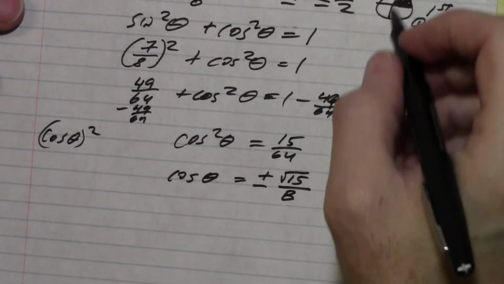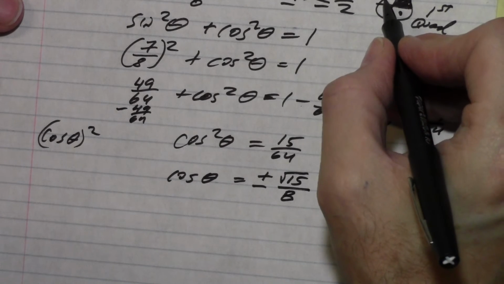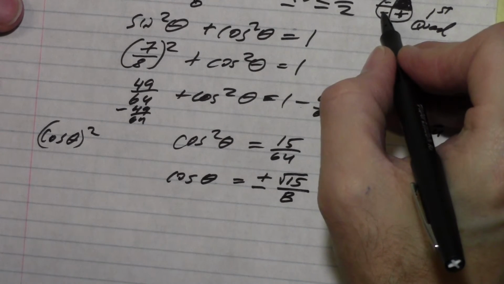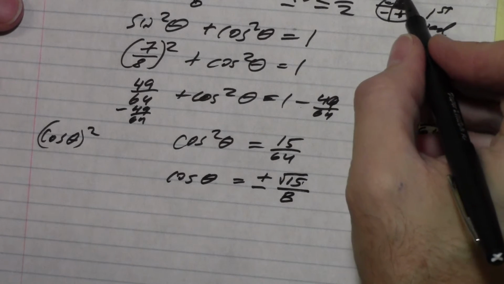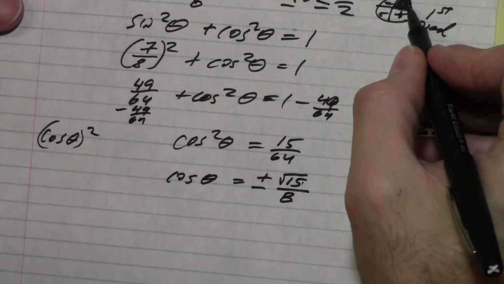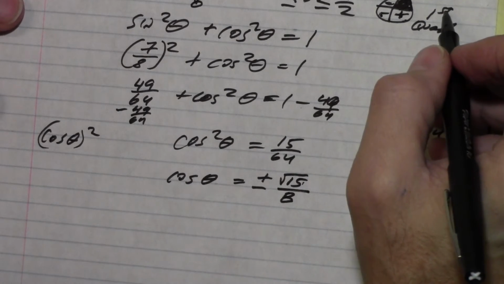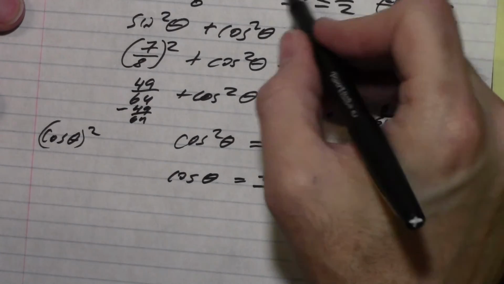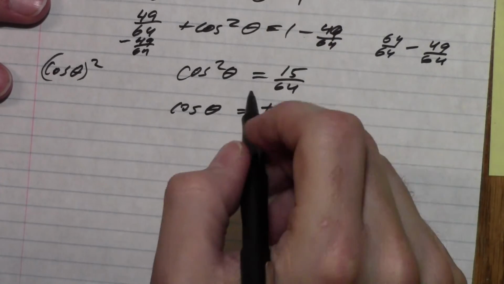However, the cosine is positive only in the first and fourth quadrants. It's negative over here, and it's negative down here. So square root of 15 over 8 is actually in 4 different places, but in these two it's negative. And in the two that it's positive, only one of them is in the first quadrant. So because of this qualifier, that means the only answer is the positive one.